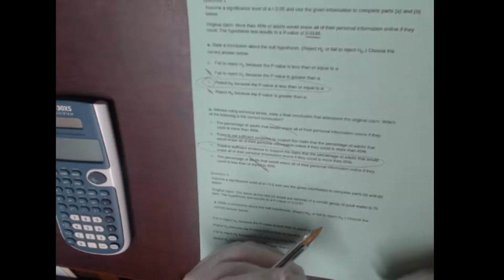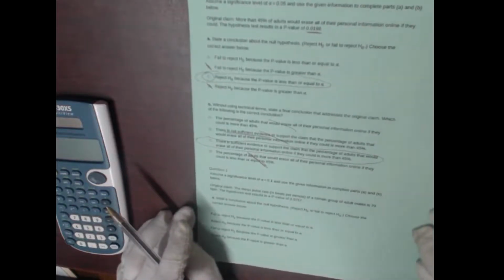I really like answer choice C. There is sufficient evidence to support the claim that the percentage of adults that would erase all of their personal information online, if they could, is more than 45%. This one is the correct answer. Look at D. The percentage of adults that would erase all their personal information online, if they could, is less than or equal to. That one's not true either. So we rejected the null hypothesis. That means we found sufficient evidence. If we had failed to reject the null hypothesis, then that means we did not have sufficient evidence to reject the null hypothesis. Let's do one more.